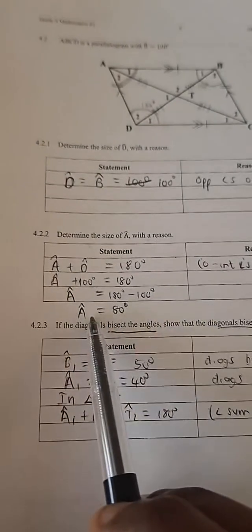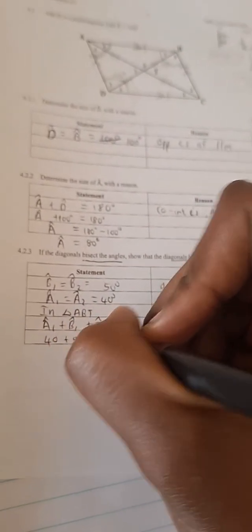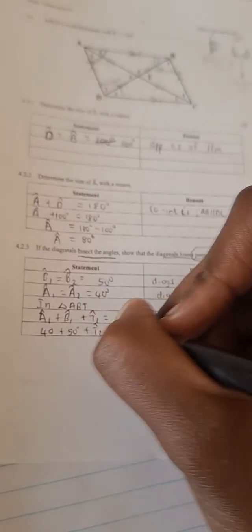Angle A1. So angle A1, remember, we found angle A1. We're going to say 40. Angle B1, we know is 50, plus angle T2, which we want, is equal to 180.